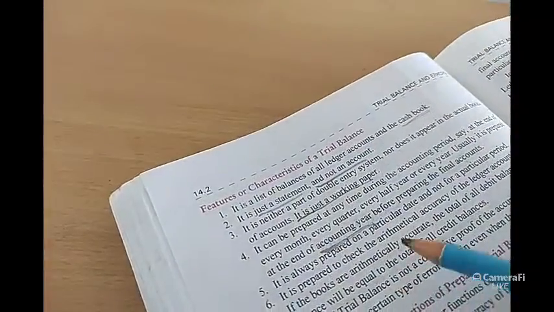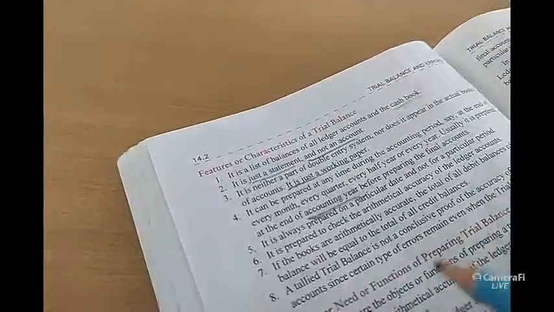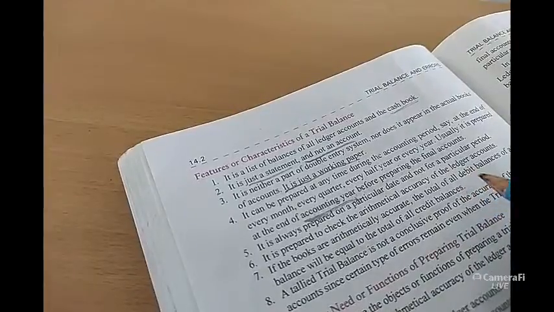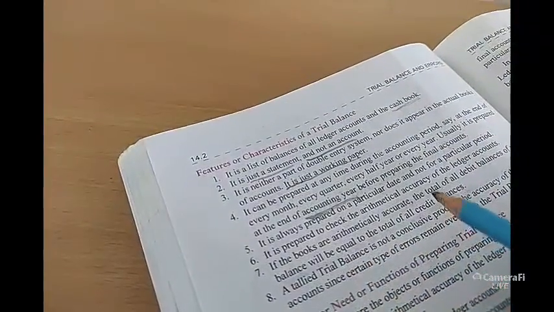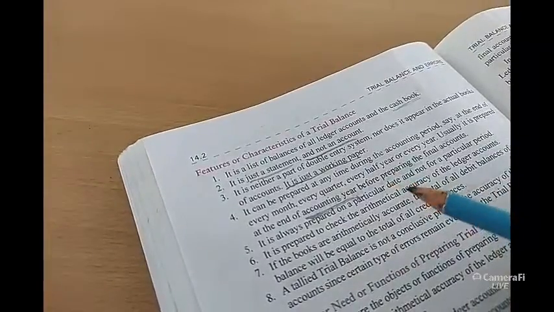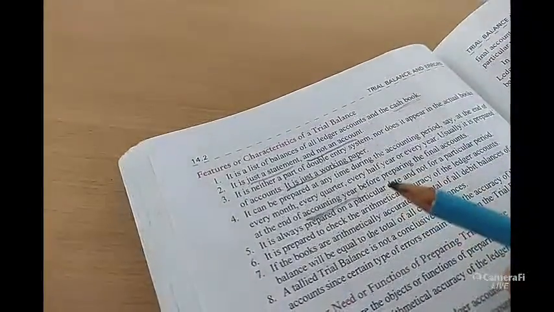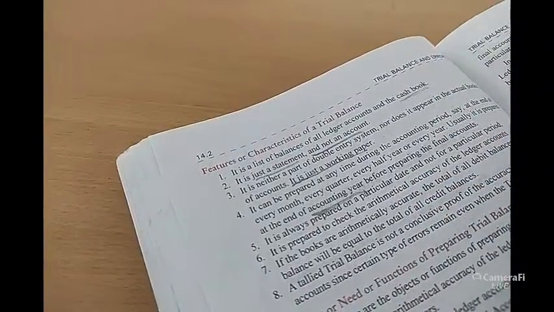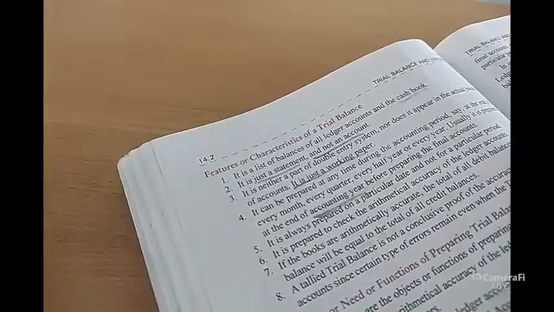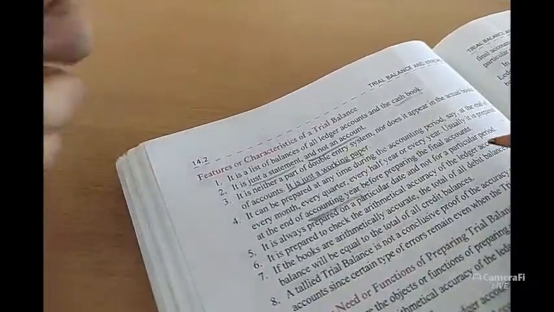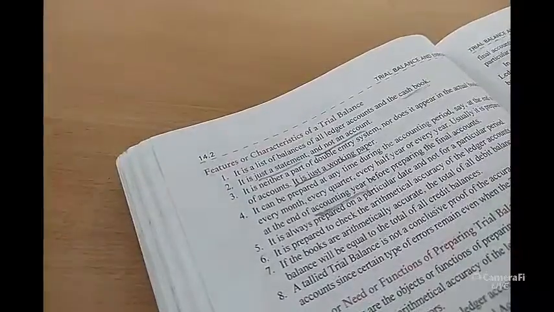It is prepared to check the arithmetical accuracy of the ledger accounts. If the books are arithmetically accurate, the total of debit balances and credit balances will be equal. Sometimes it might happen that the debit and credit balances are not matching. Sometimes some error is there. You cannot find out where that money has gone. It is very difficult to detect. Some papers, some vouchers you have lost, or you have forgotten some transactions and you cannot recall them.